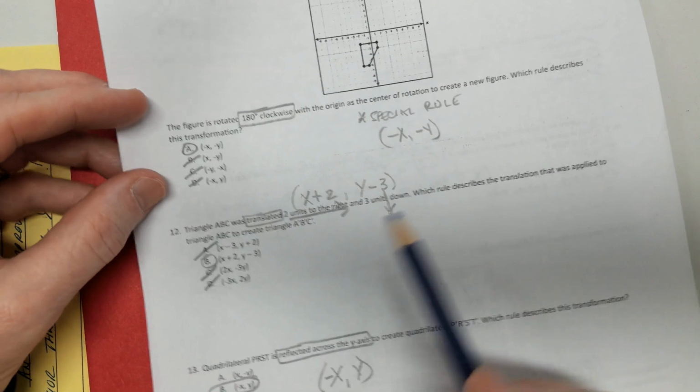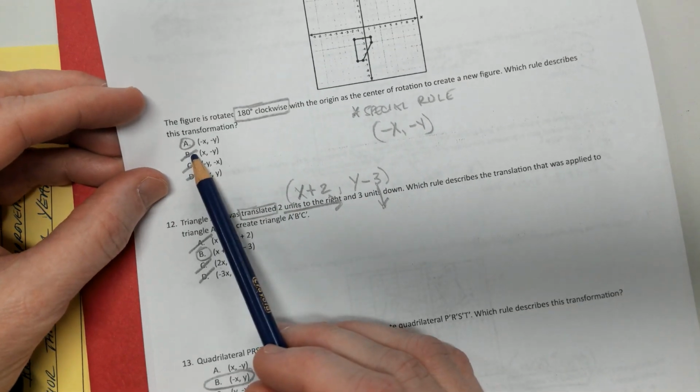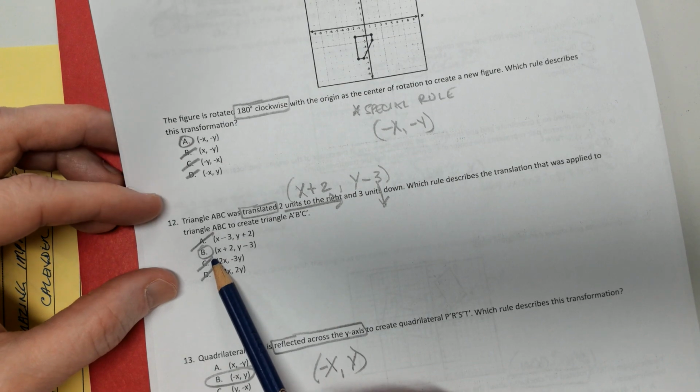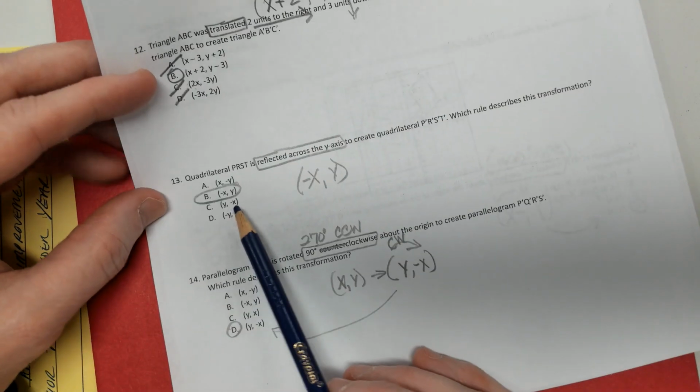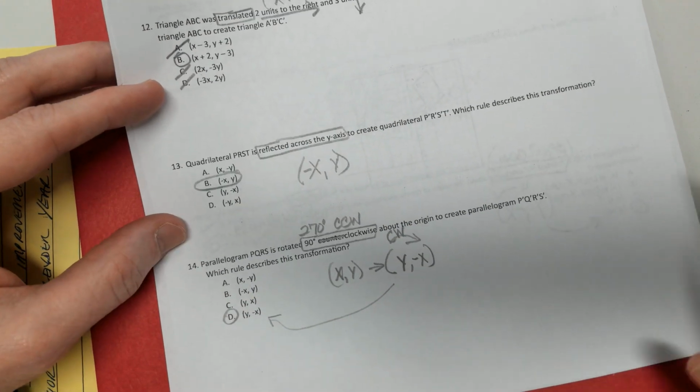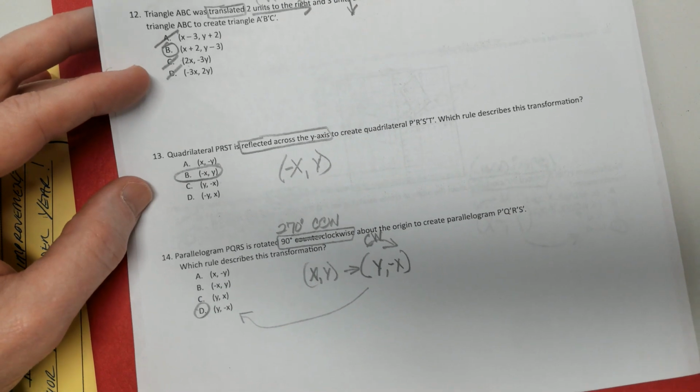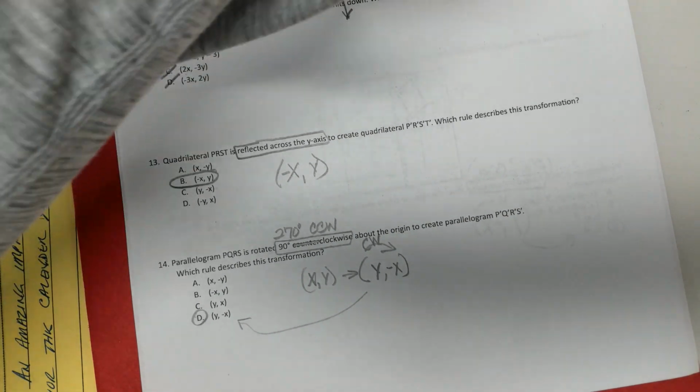Number 11, A. Number 12, B as in boy. Number 13, B as in boy. And 14, D as in dog. Okay? So, this is simply to know what you need to do test corrections on.